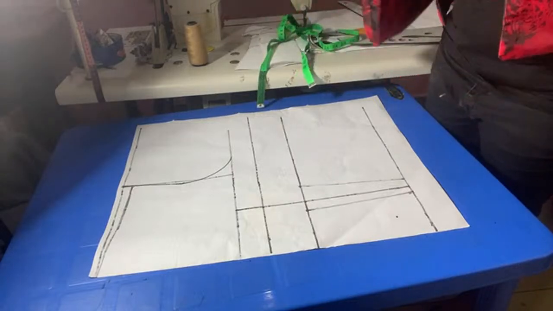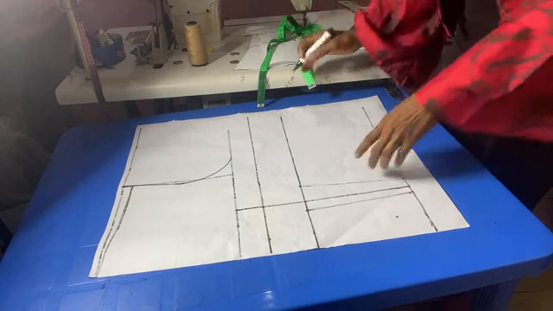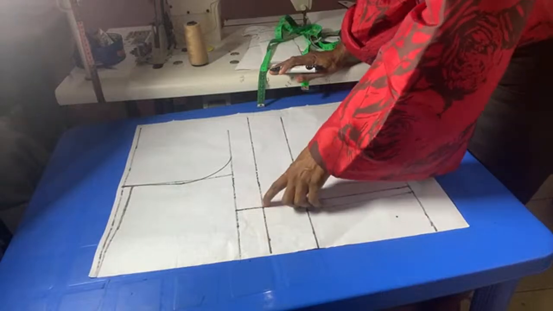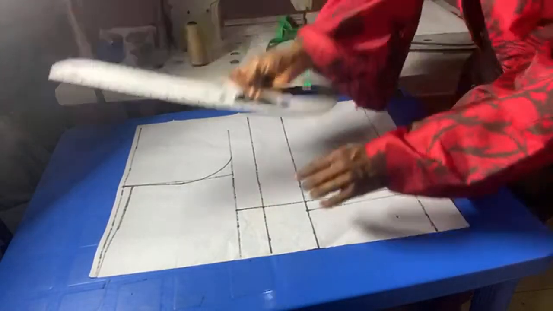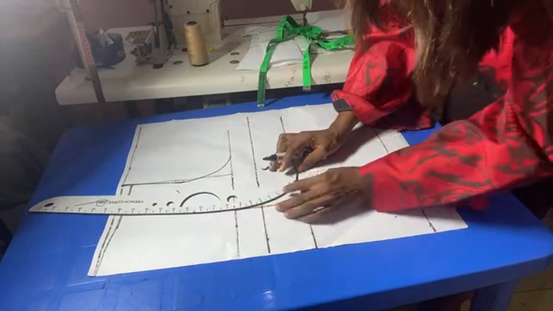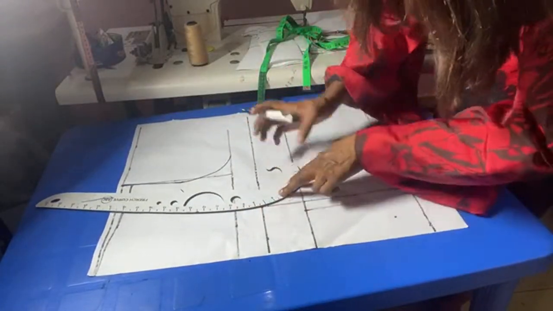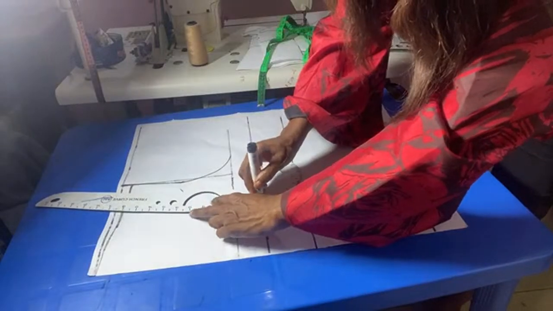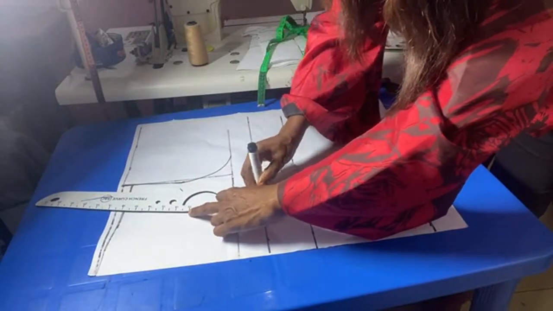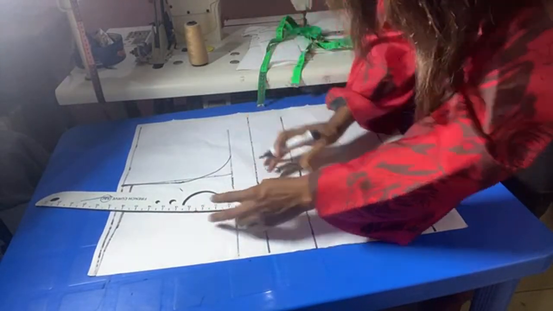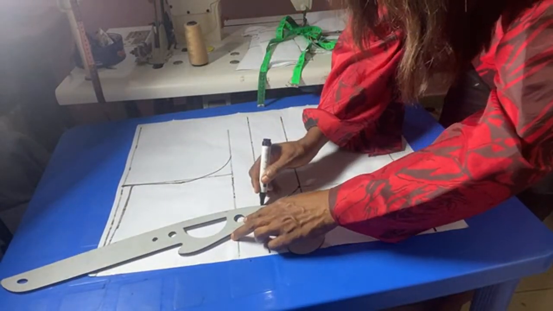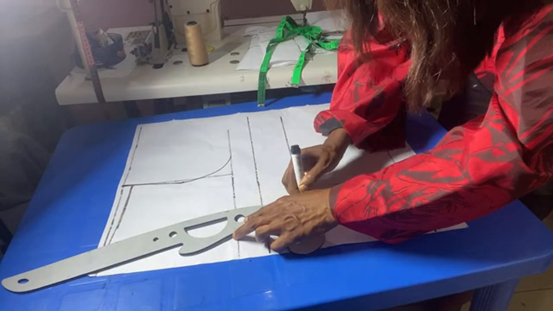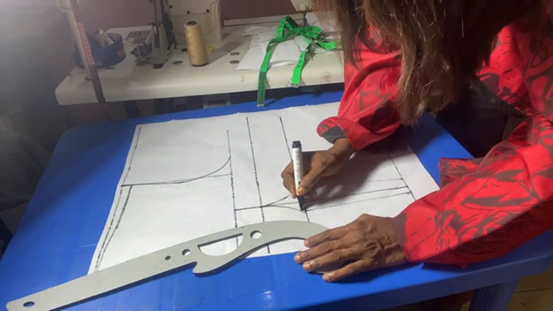So the next thing I am going to do now, we're going to create a curve from this point to this point. Creating that curve is a simple process. I'm just going to take my pattern curve like this, and then I am going to create a nice curve into this point, and then create another nice curve into this point like this.